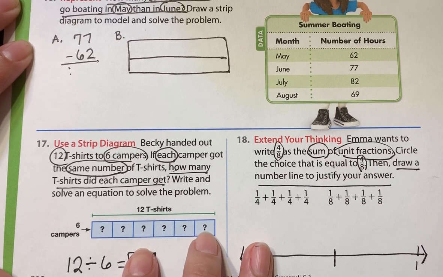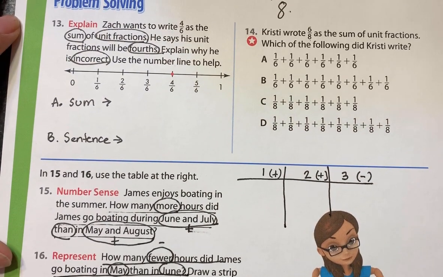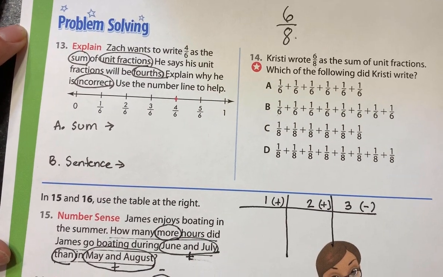Now I wanted to remind you, whenever you're working on the problem solving section in the back, a lot of them have more than one step. So make sure that you complete all the steps in order to get your answers right.